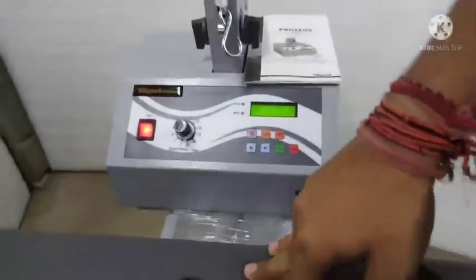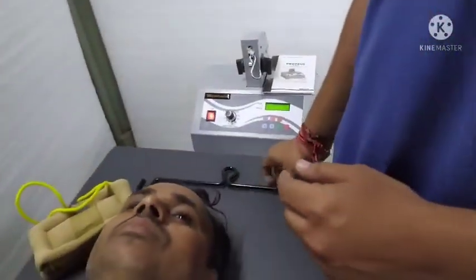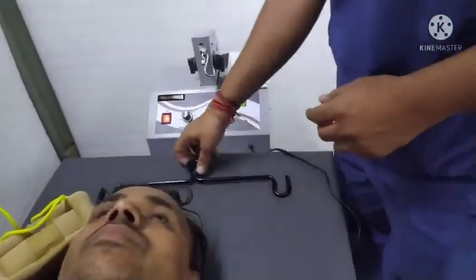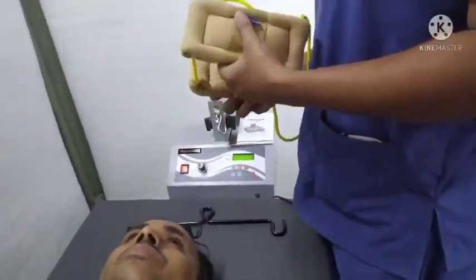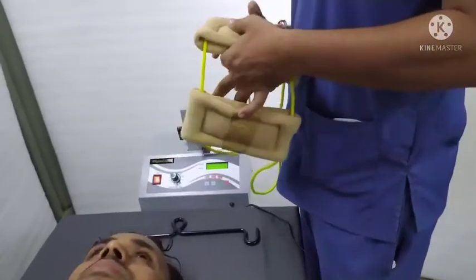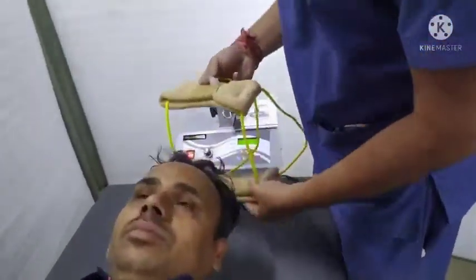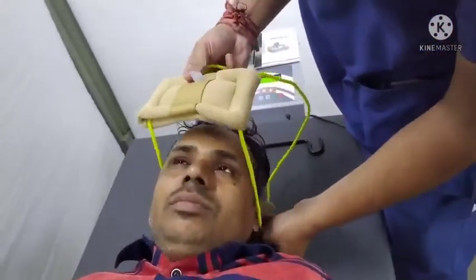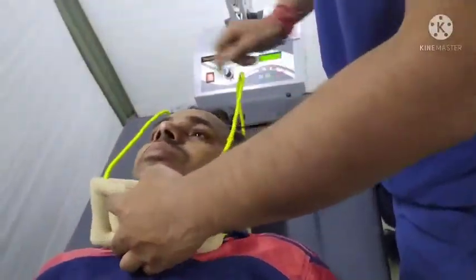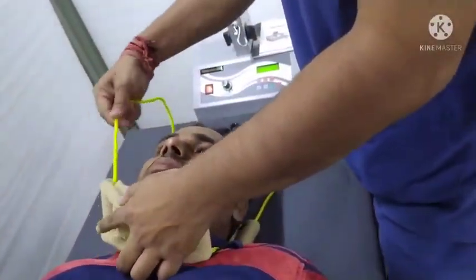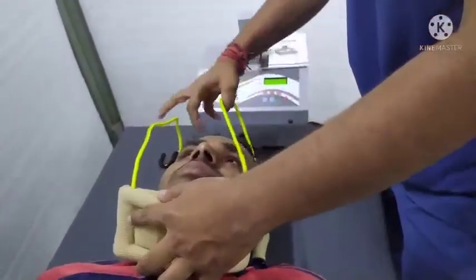Okay, now we apply the cervical collar to this patient. We are giving cervical traction in supine position, so we place the cervical collar like this.